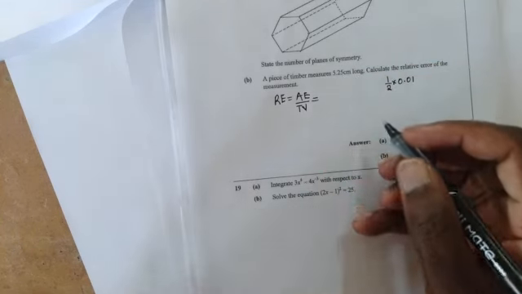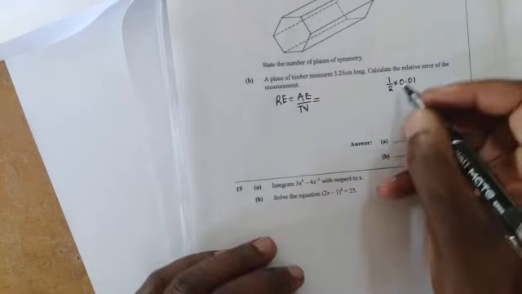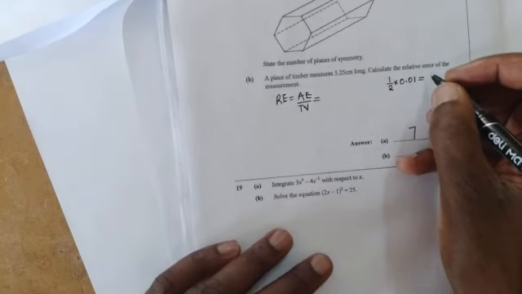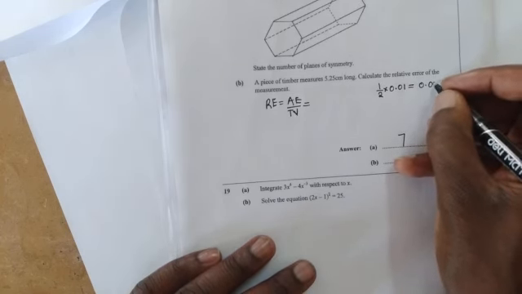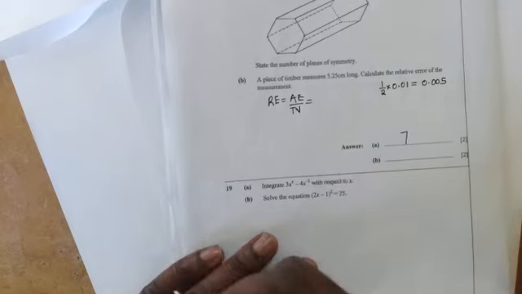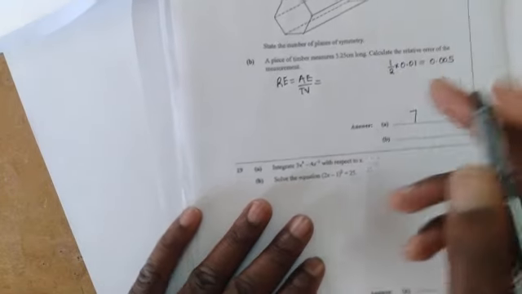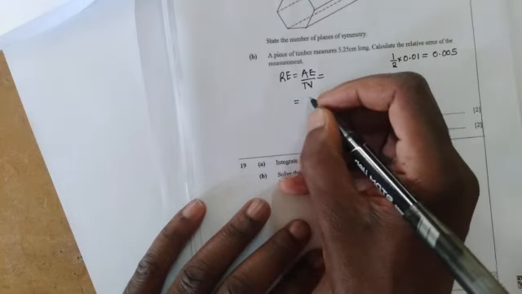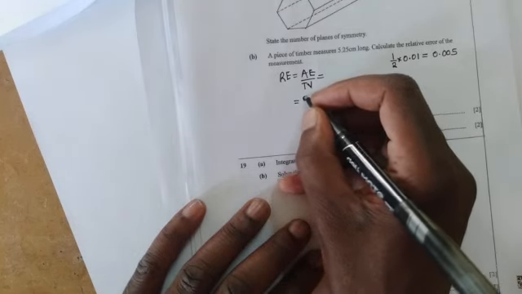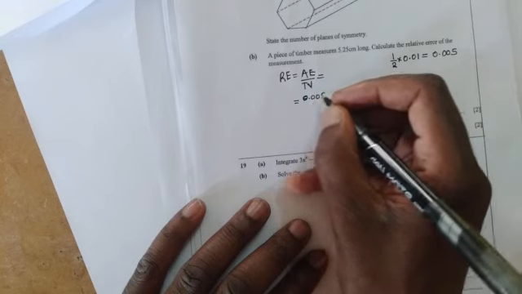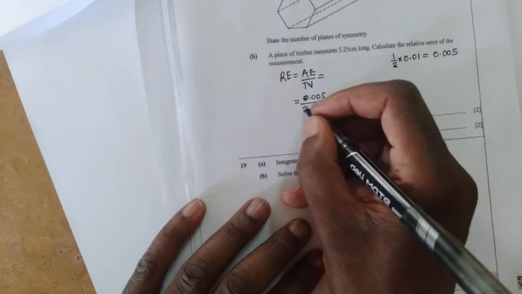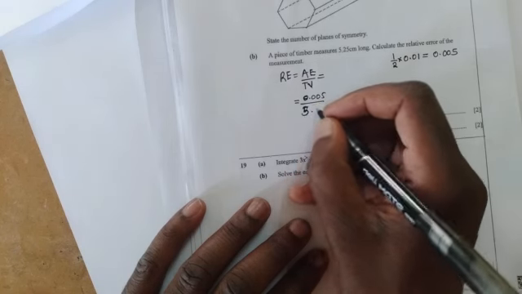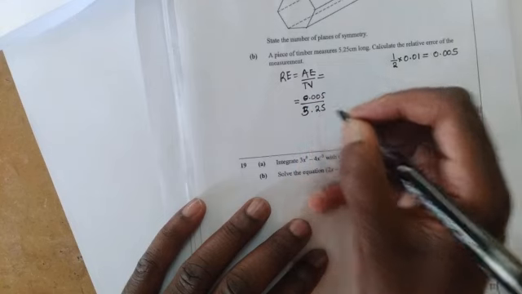0.01, that's what we are going to do. Then we multiply this. What are we going to get? This is going to give us 0.005. That is what we are going to write here: 0.005 over 5.25.